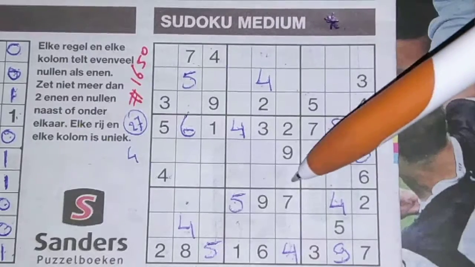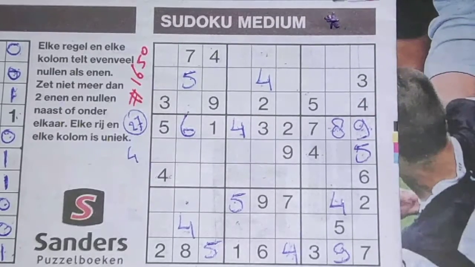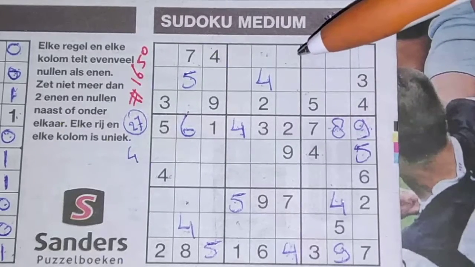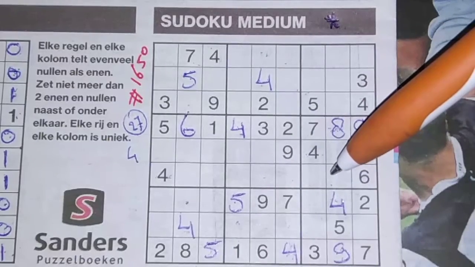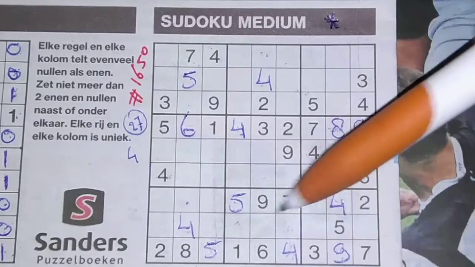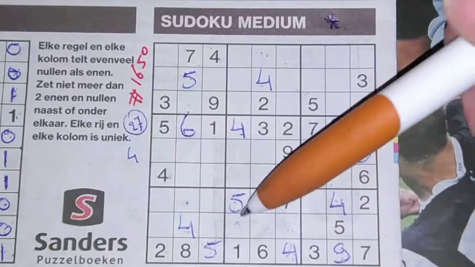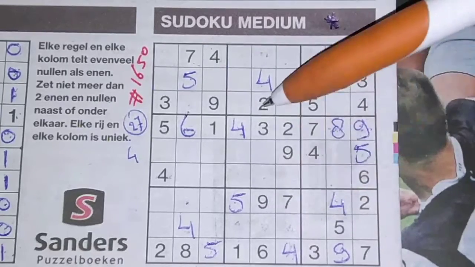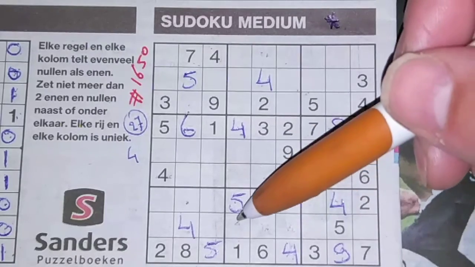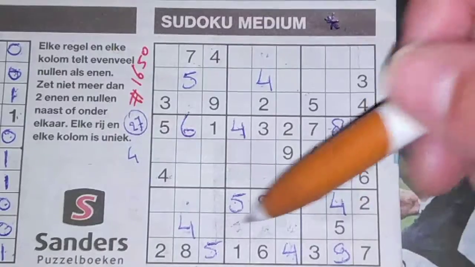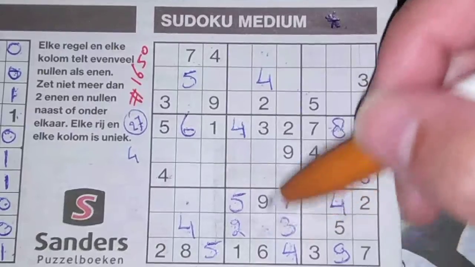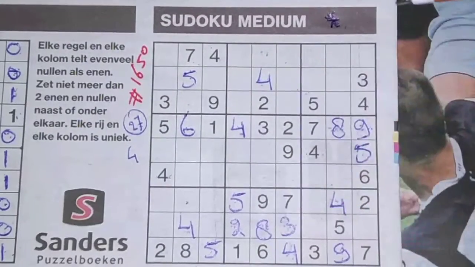Then I cannot continue with the 5. How about these 3 numbers in this big square? Those missing numbers are the 2, the 3, and the 8. And look, we have a 2 and a 3 here. So no 2 and 3 in this box. The 2 and 3 go in those 2 boxes. We see here 2, no 2 there. 2 should be here. And the 3 goes there. 1 number left in this big square for the number 8.